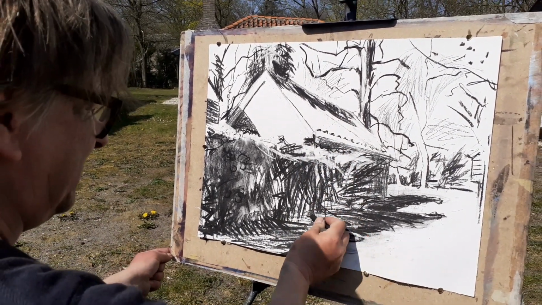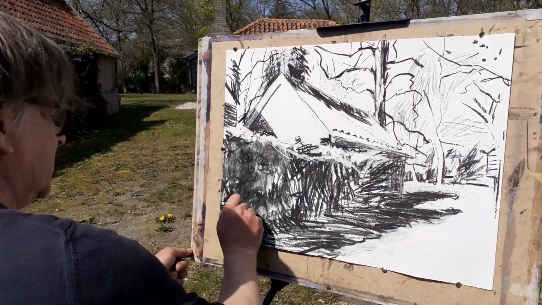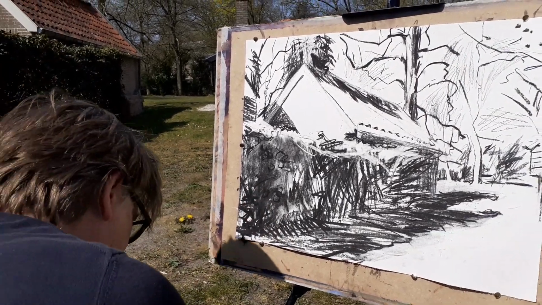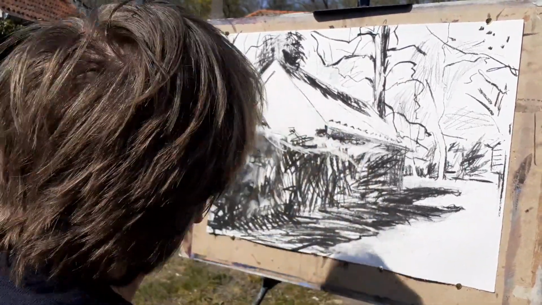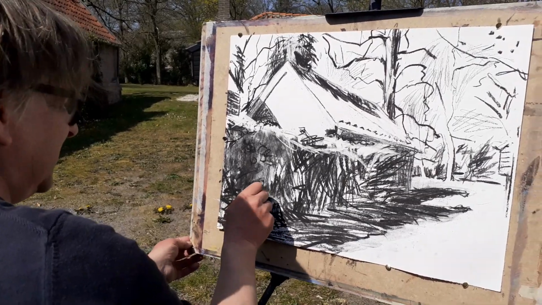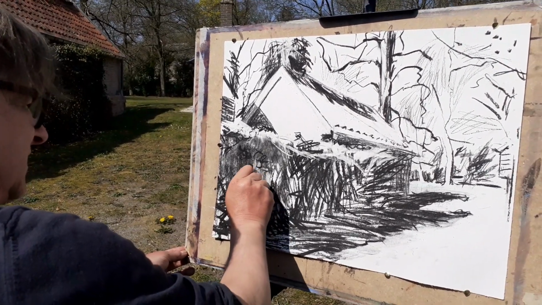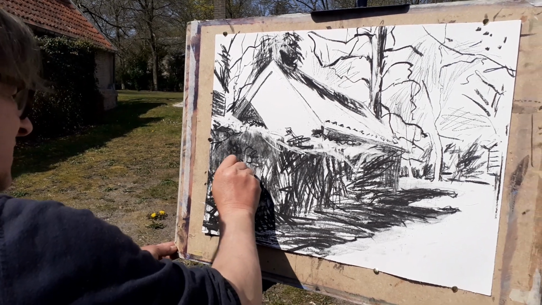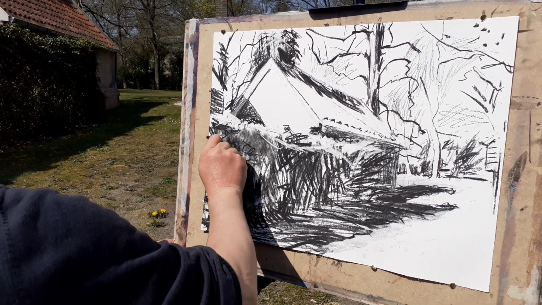Let me go back again, I think. Actually, I'm going to use a darker Conte for that. That should work, I think. So I'm just trying to approximate the rhythm in a way of what I see.